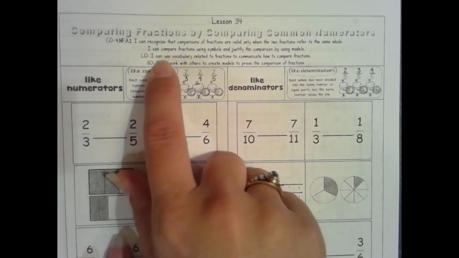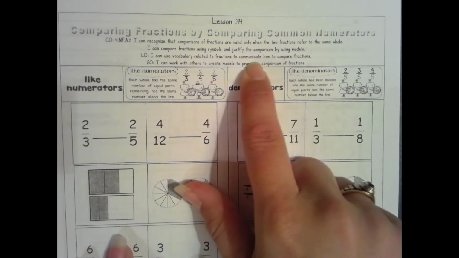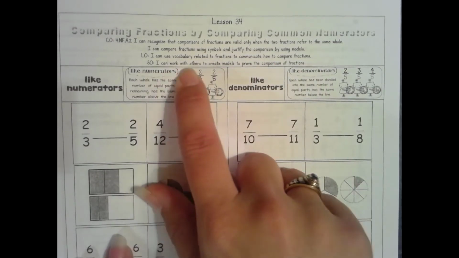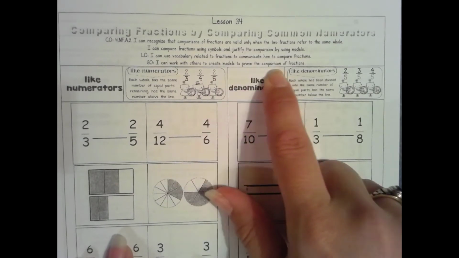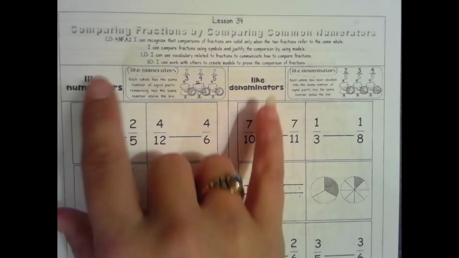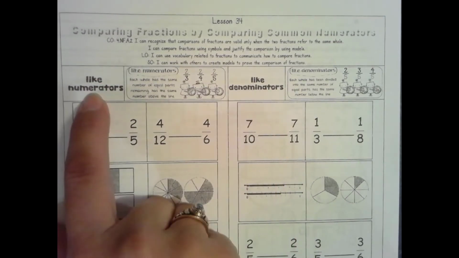Language objective: I can use vocabulary related to fractions to communicate how to compare fractions. Social objective: I can work with others to create models to prove the comparisons of fractions. So we have two vocabulary words, like numerators.